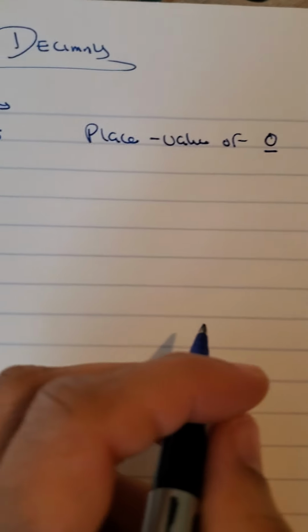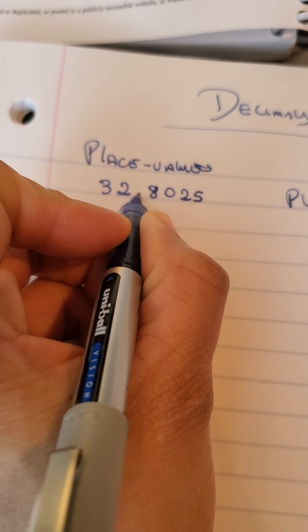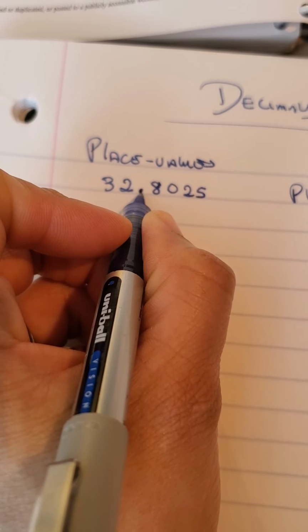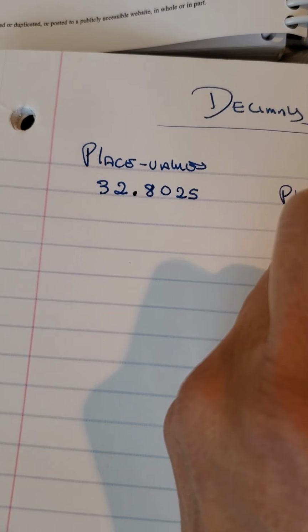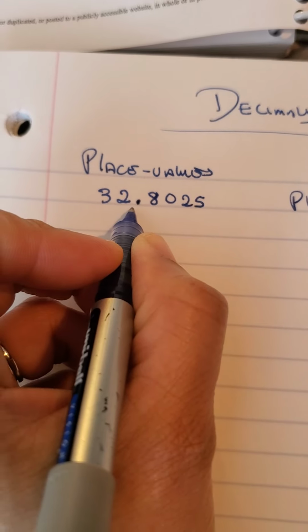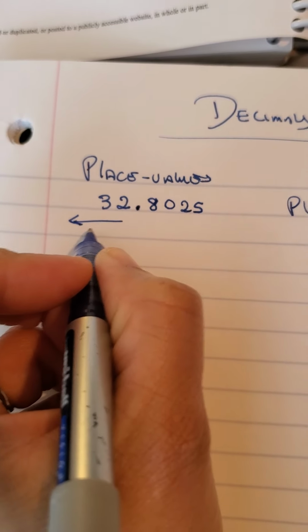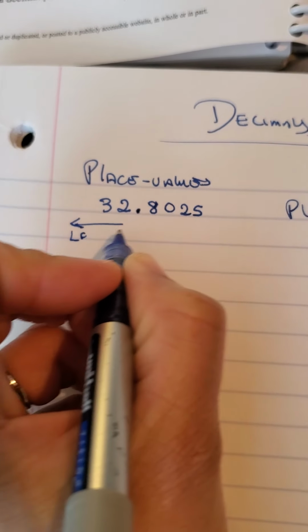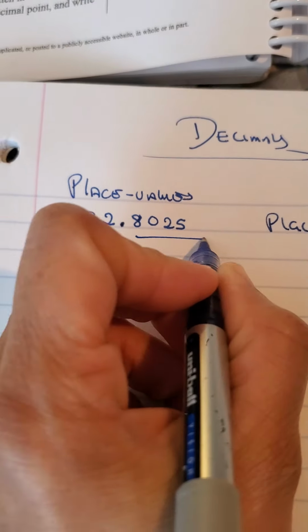Remember, when we're doing decimals, we start from the point. After the point, we go right. Remember, with whole numbers, we start from the ones and go left, and for decimals we start left and go right.